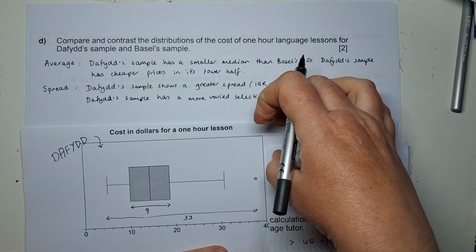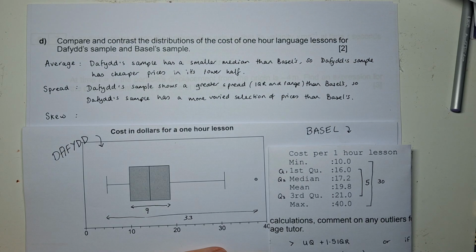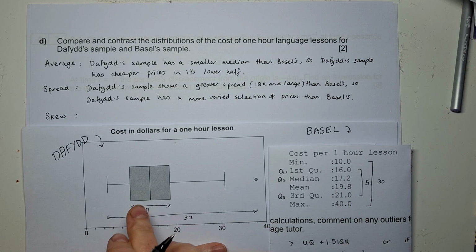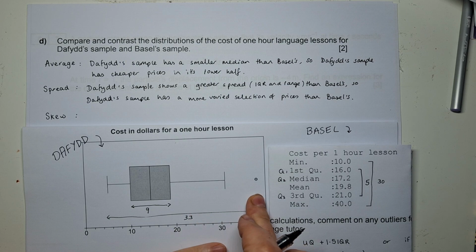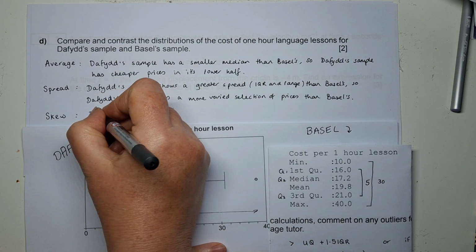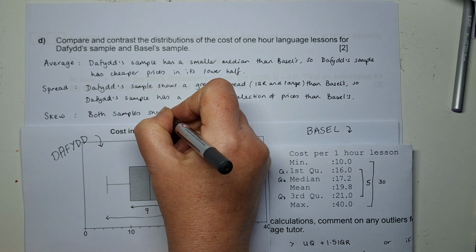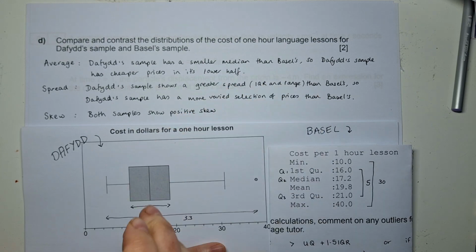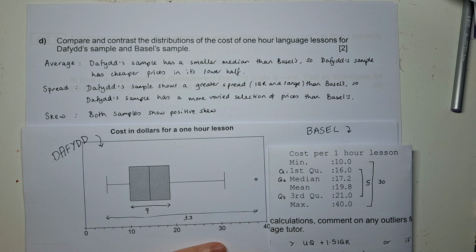Okay. In terms of skew, which is another thing that I would look to make a comment on, they're both showing positive skew. We decided Basil's showed positive skew. This one is a little bit less because these are similar width, but you do have a tail at the top. So you can say that both samples seem to show positive skew, meaning you've got more prices bunched at the lower end and the top half is more spread out.